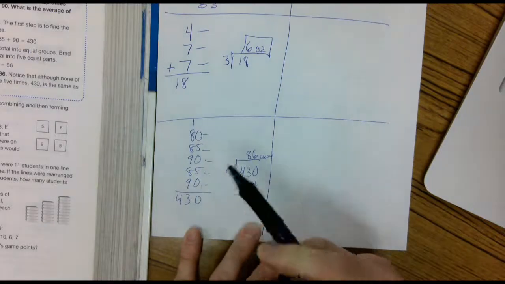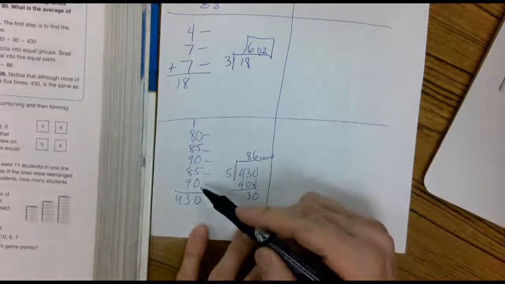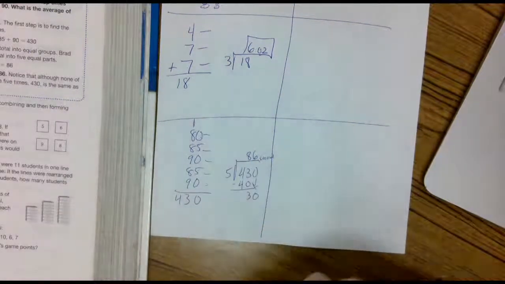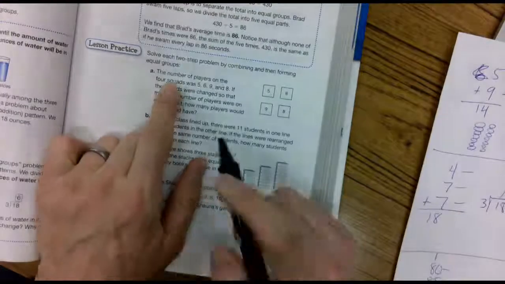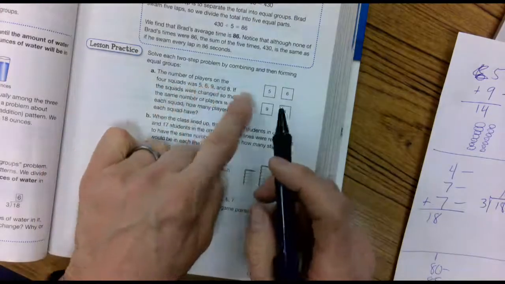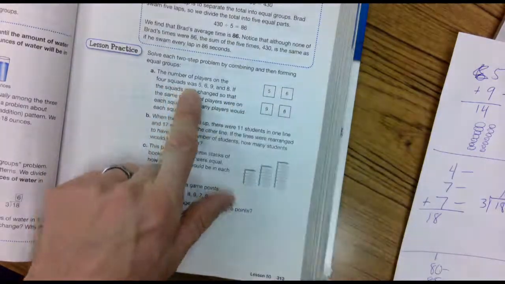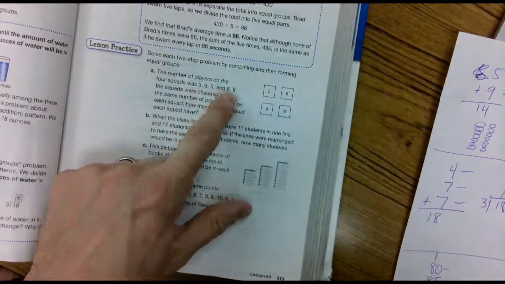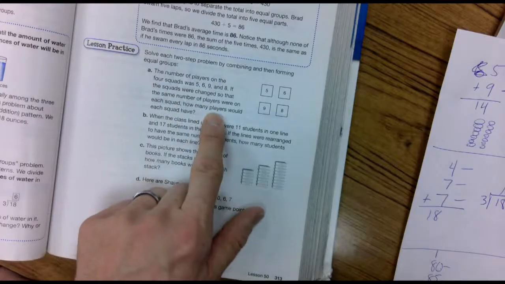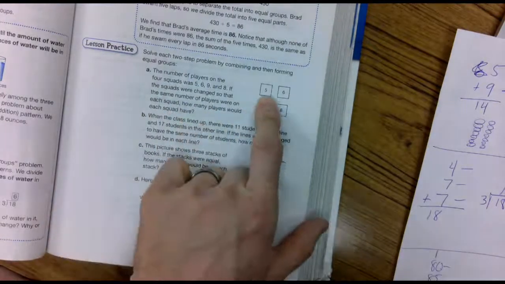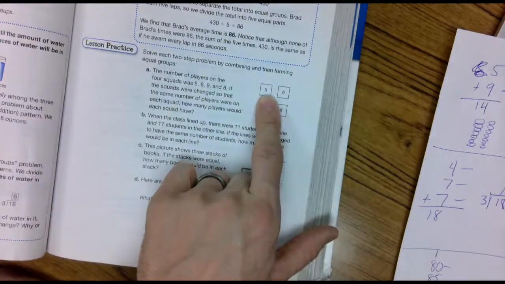5 plus 6 is 11. Plus 9 more is 20. Plus 8 is 28. 28 divided by the number of numbers. Count them with me. 1, 2, 3, 4. We're going to divide by 4. 28 divided by 4 equals what? 7 players. Is 7 less than the biggest number? Yep. Is 7 bigger than the smallest number? Yep. And we know we're right.